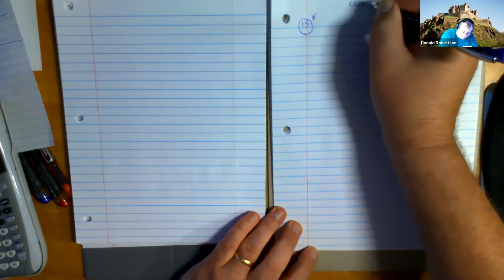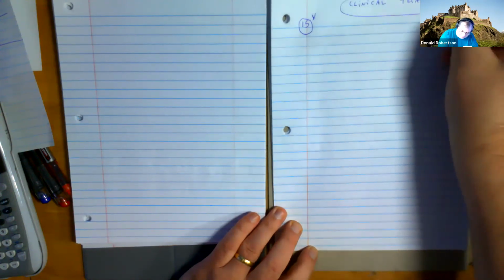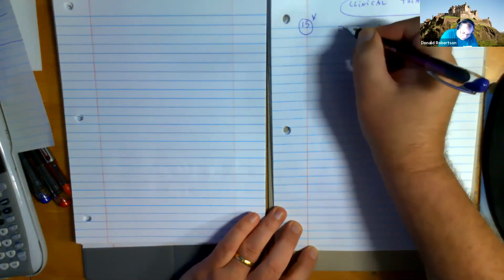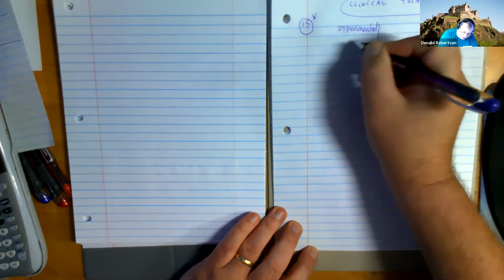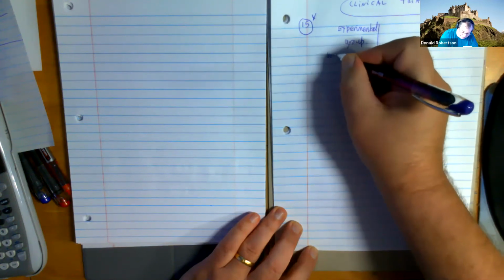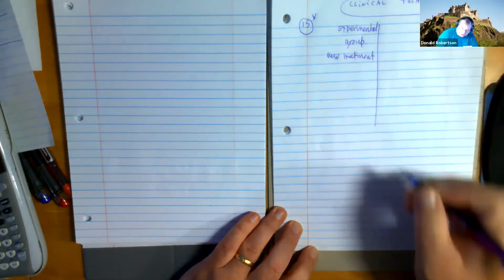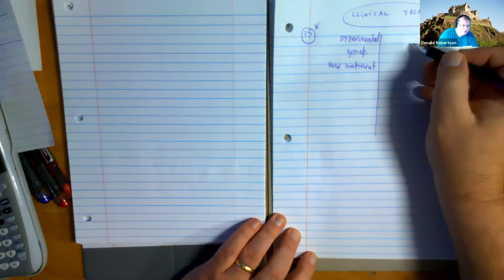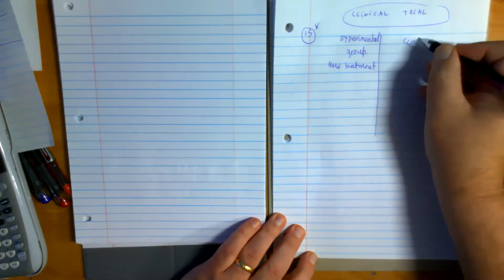This one is a clinical trial. You're going to have two groups. There's going to be an experimental group. They're going to get the new treatment. Does anybody know what the second group's called in a clinical trial? Experimental group, what do you call the other people? Is it a control group? Control. Yeah, that's the word.